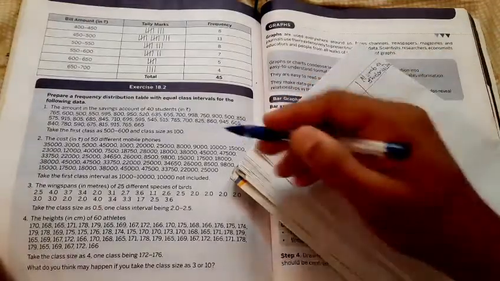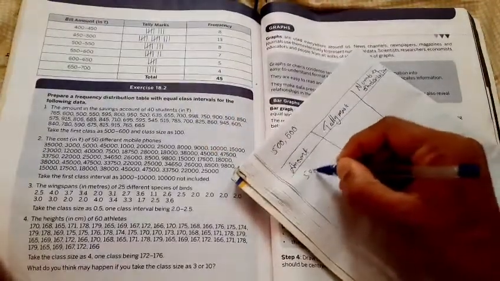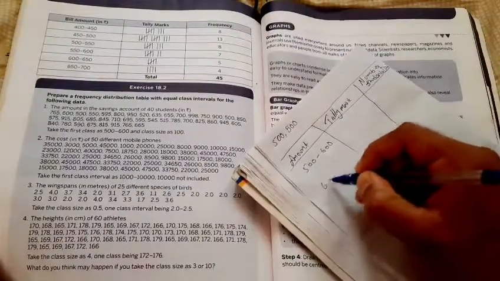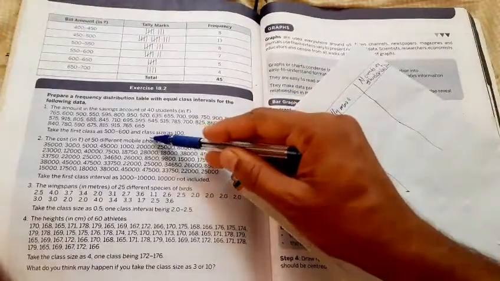Here the first class we can take as 500 to 600. Each class has a difference of 100. So what will be the next class? The next class is 600 to 700. Each class size is 100.